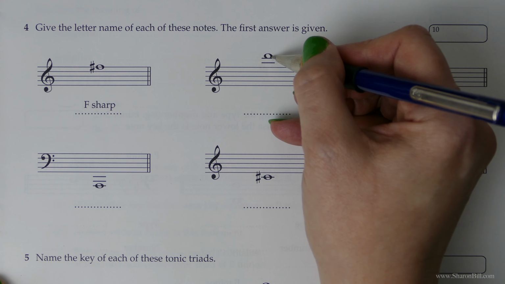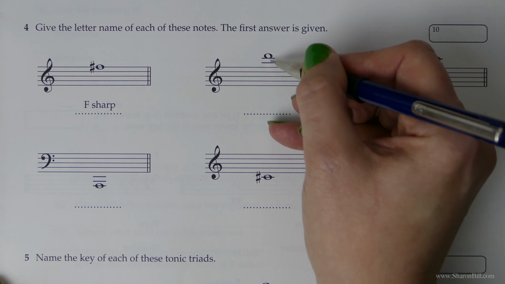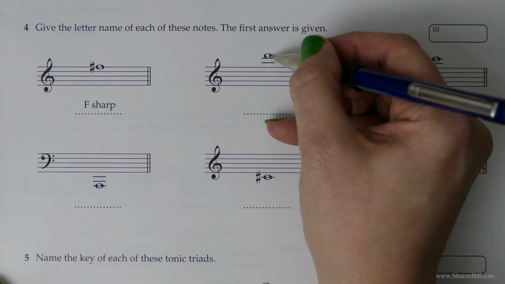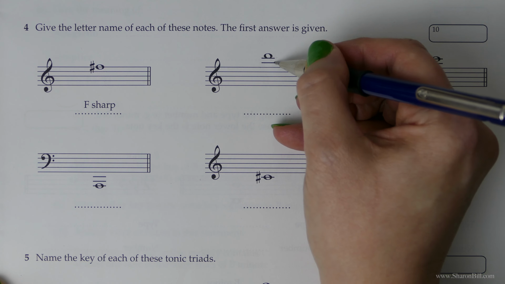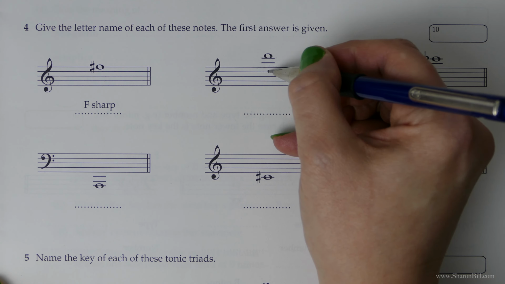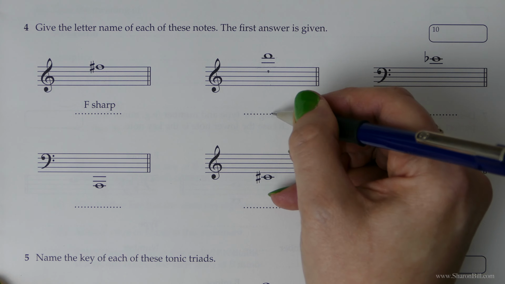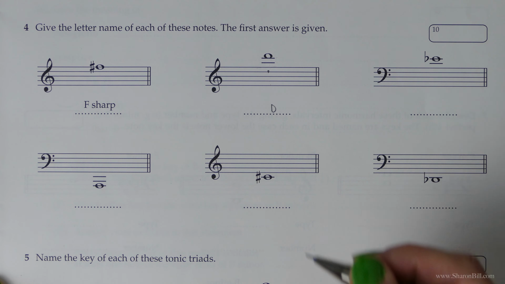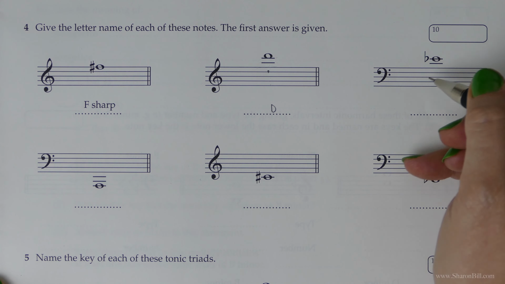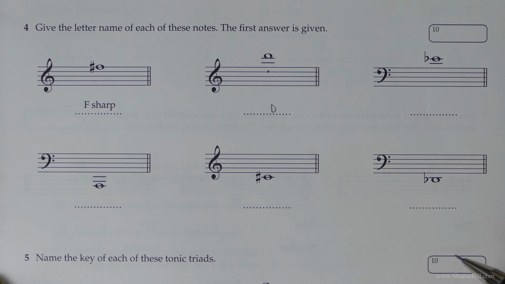Alternatively, you can count this first note as 1 and count an octave down until you're in more familiar territory. So if you count 1, 2, 3, 4, 5, 6, 7, 8, it takes you to D. Every good boy deserves, but we know it's D an octave higher. So you can use either of those two systems to work these notes that are a bit more off the beaten track with ledger lines.